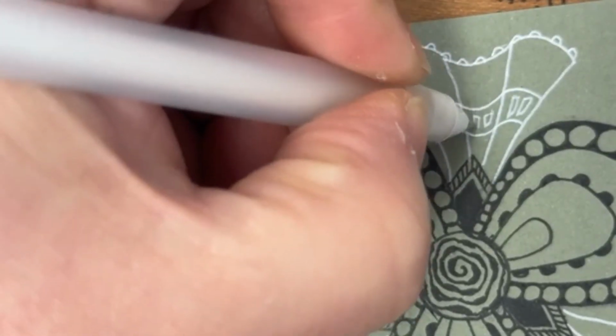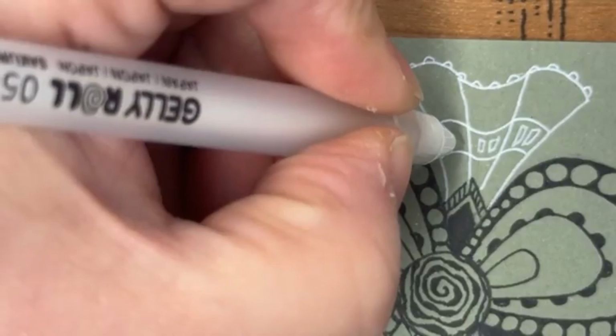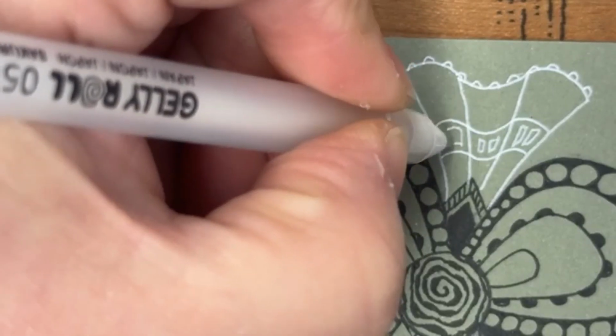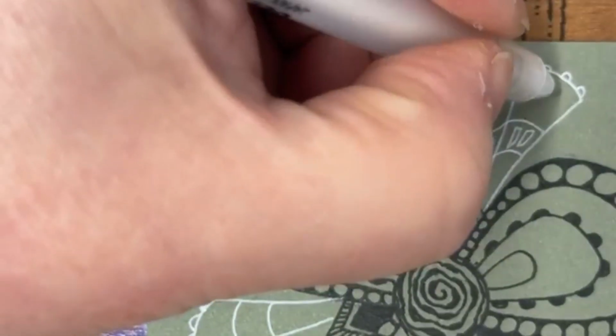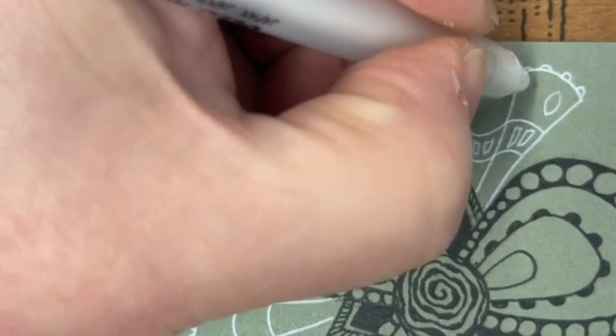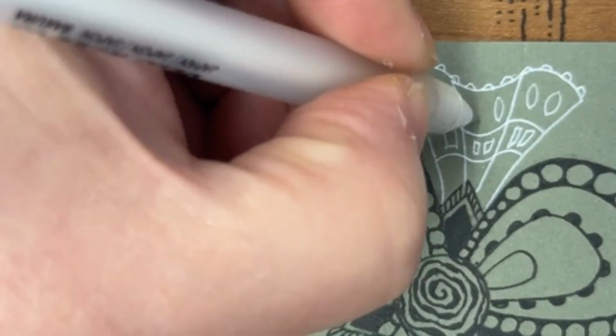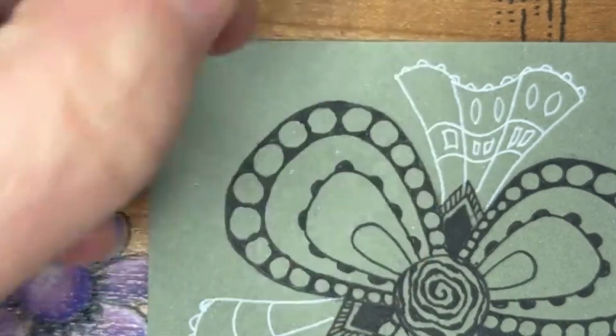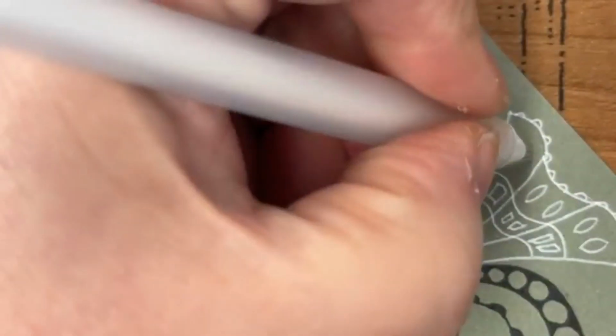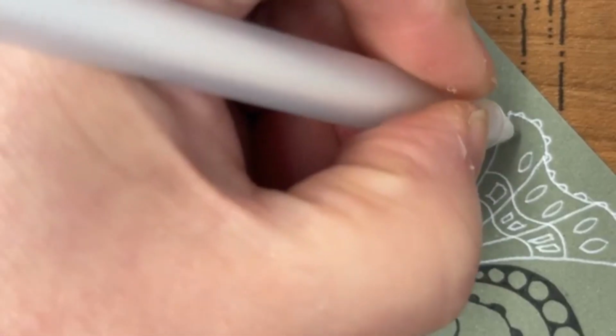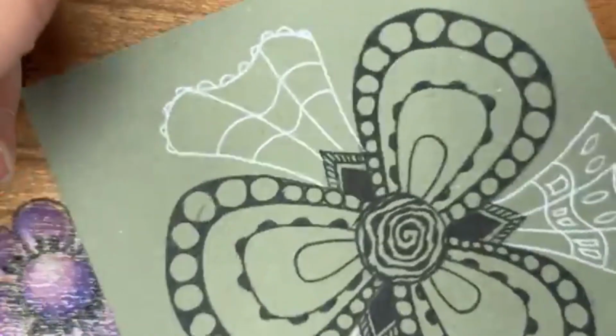So this time I will get a couple, and they don't have to be the same. This time I'm going to put one in, and then those little teardrop shapes in there. So I'm getting 2 in each one.